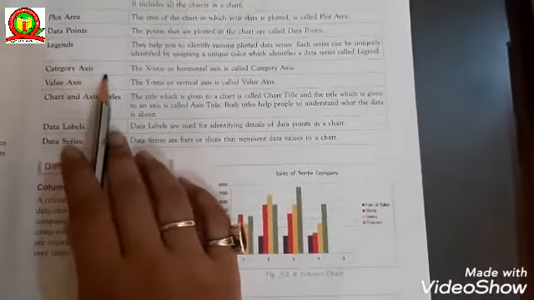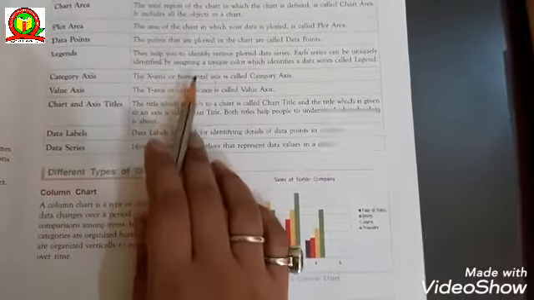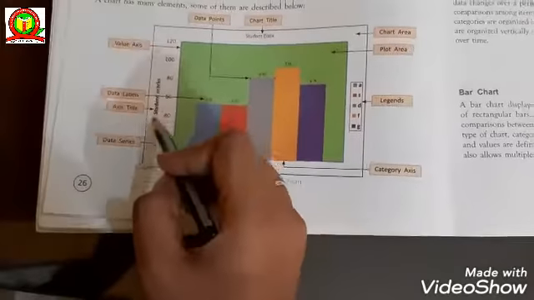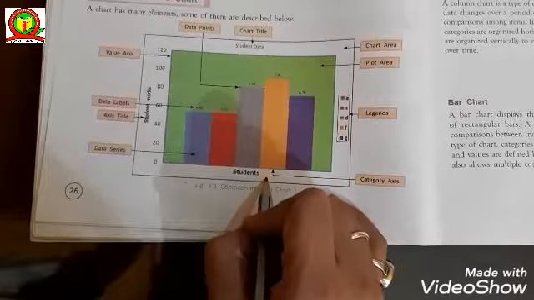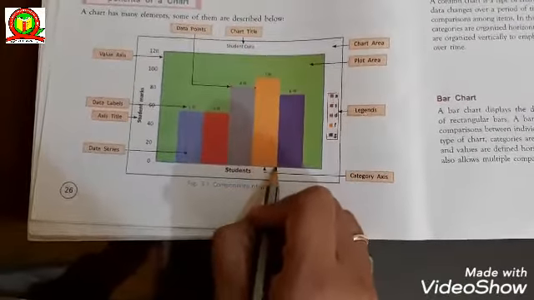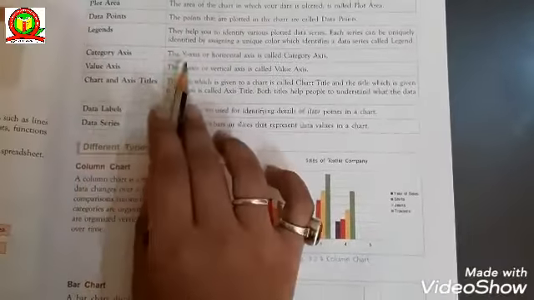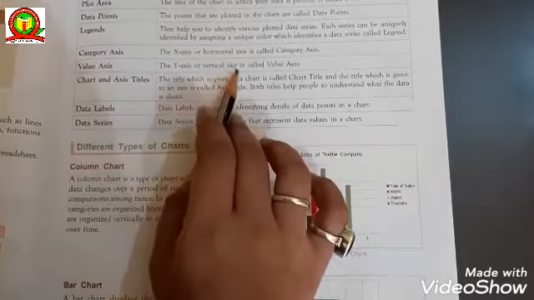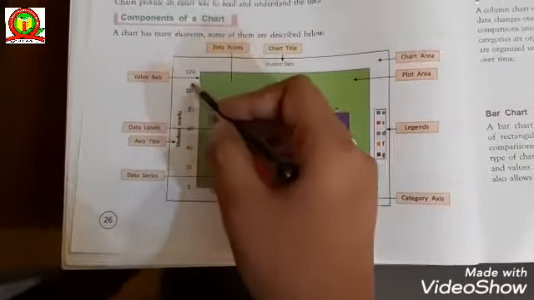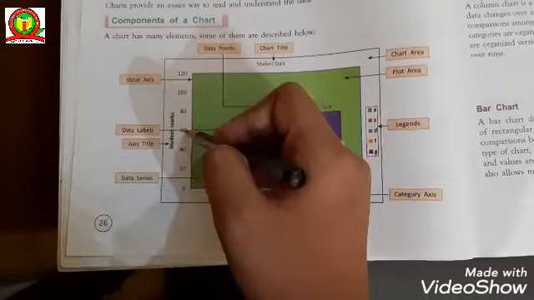Now category axis. The x axis or horizontal axis is called category axis, which you can see here. It is given at the bottom. This line is called the category axis. Now value axis. The y-axis or vertical axis is called value axis, which is given here. This line is represented as value axis, where we write the values. Okay.